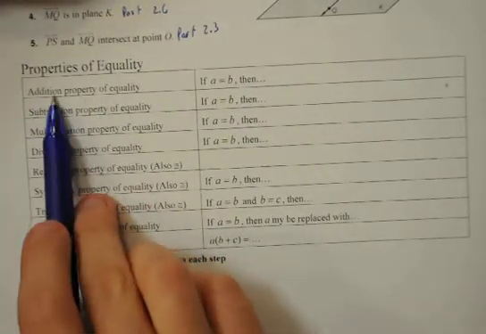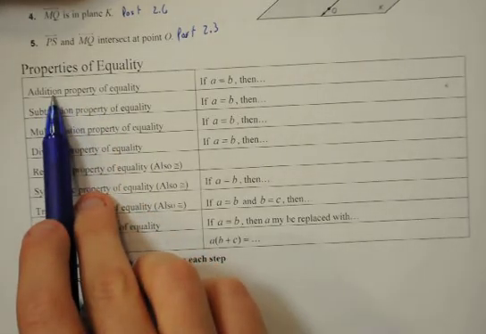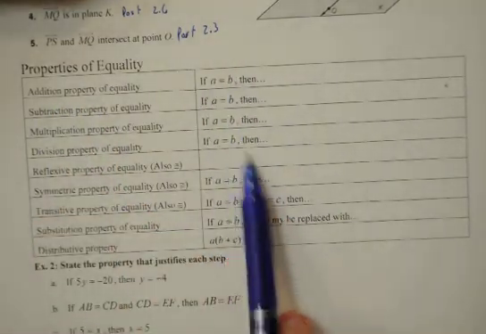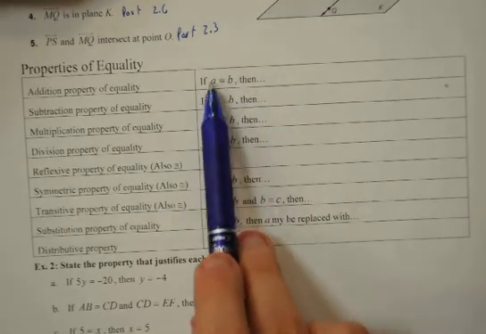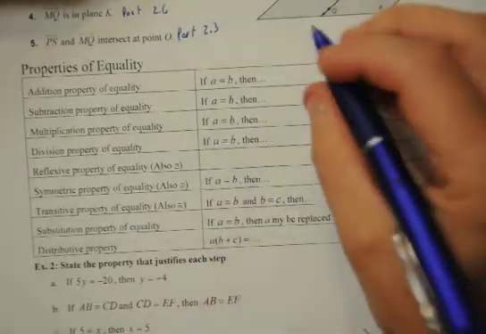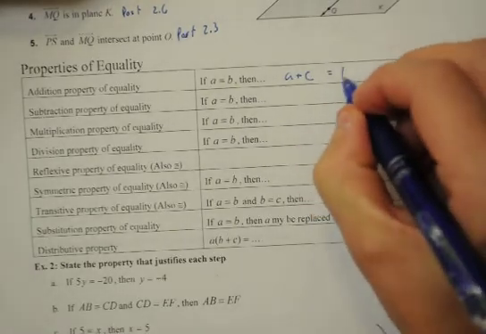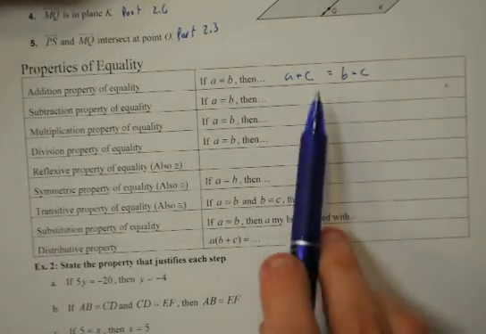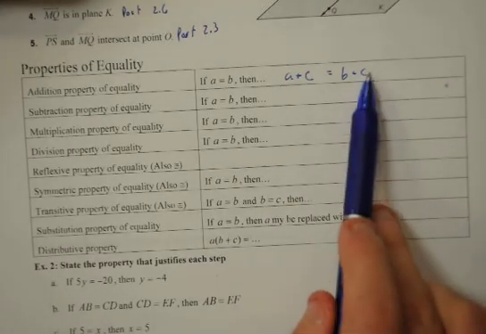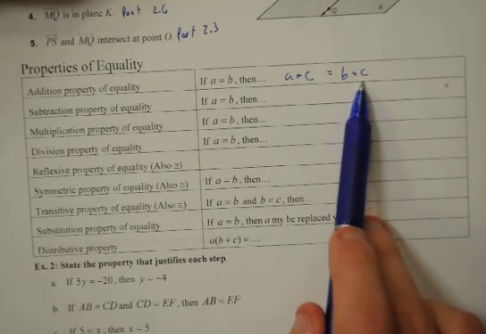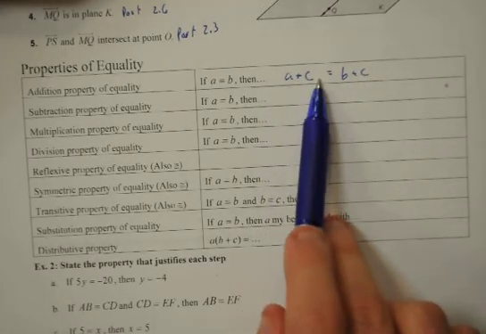So the addition property. If you add something to one side, you have to add it to the other side. The goal of algebra is to balance the universe. If A is equal to B, then A plus C will balance with B plus C. If I add C to one side, I have to add C to the other side. And now we are still in balance.